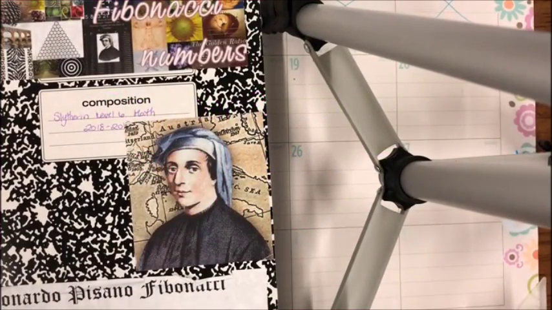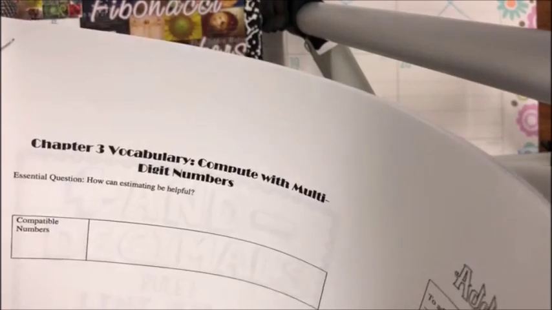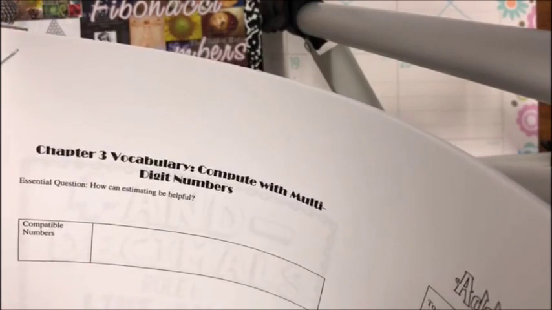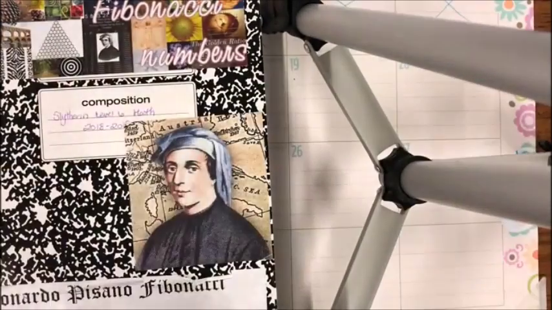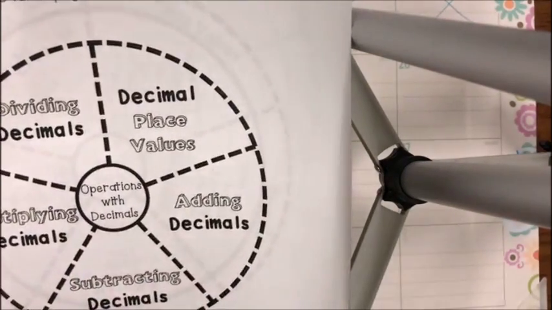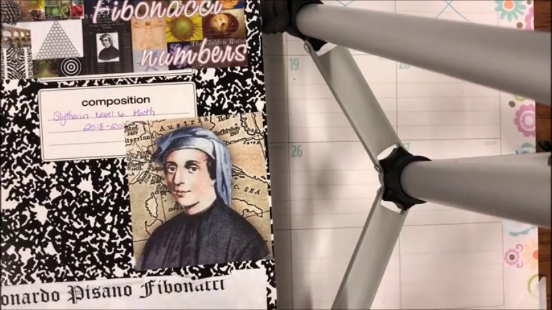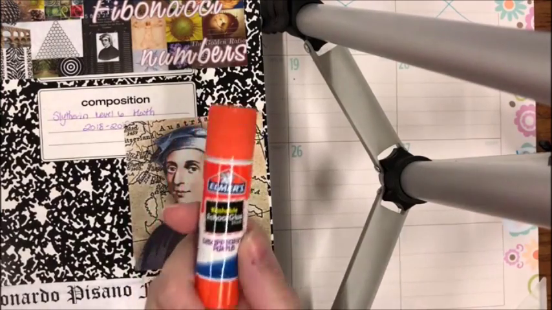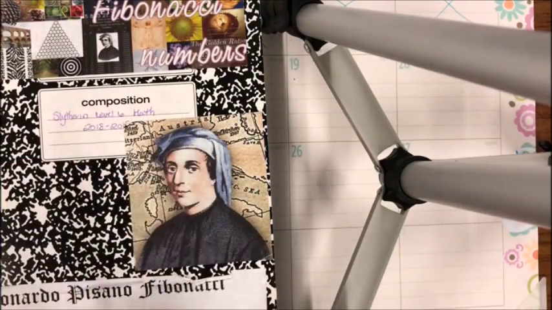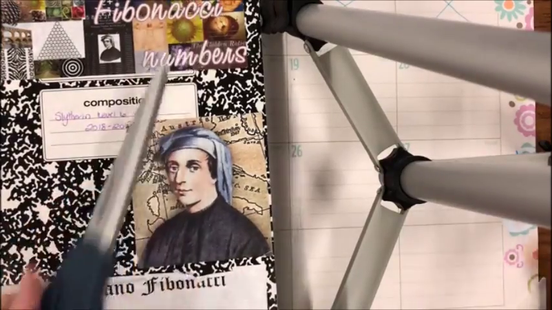All right, hi everyone. This is the Chapter 3 setup video for Slytherin Math. You will need your ISN, a packet that says Chapter 3 Vocabulary Compute with Multi-Digit Numbers, a white packet that has this wheel on it, glue, a pen, and a pair of scissors.